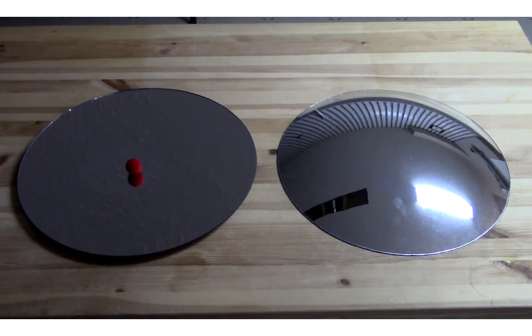And just to give you an idea of the shape here, the mirror on the left, the concave mirror, has the reflective side facing the ceiling. And if I let the ball go on one side of the mirror, it will roll back and forth. So it's shaped like a cup. I could pour water in there right now and the water would fill up the mirror.